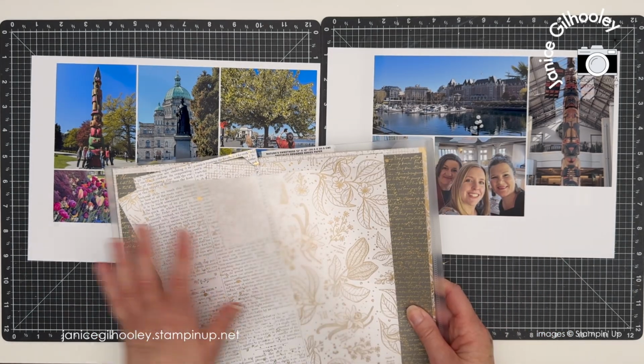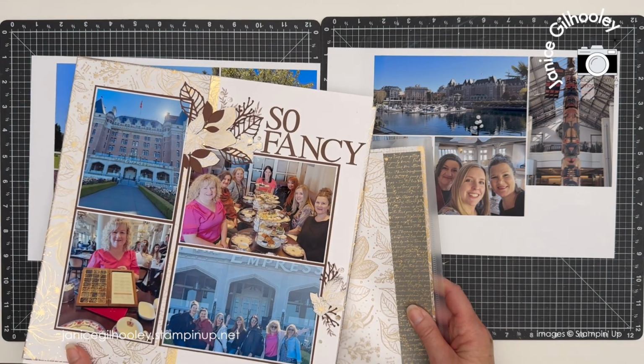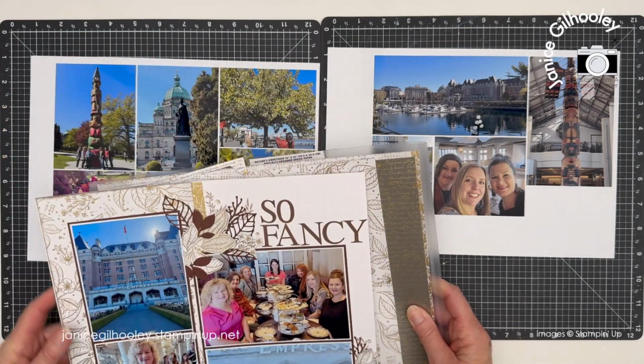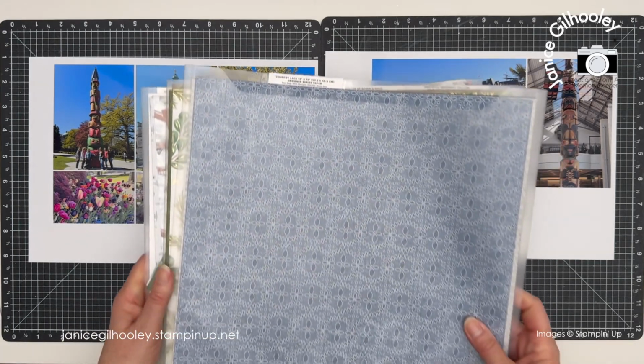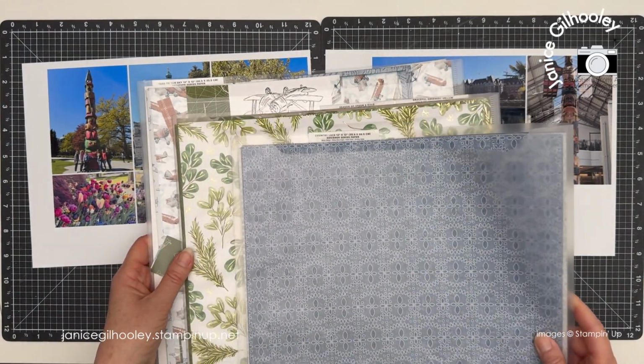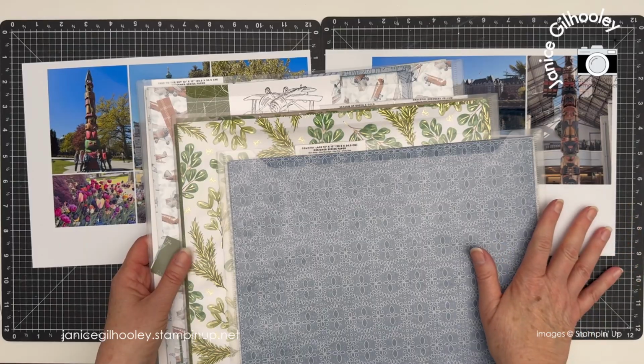But when I was looking at the papers, I didn't want to take away from the next double page spread with all the gold foil. I want to keep this more of an outdoor look. So I don't know if you do this, I get out quite a lot of paper sometimes when I'm trying to choose papers that will suit my photos.